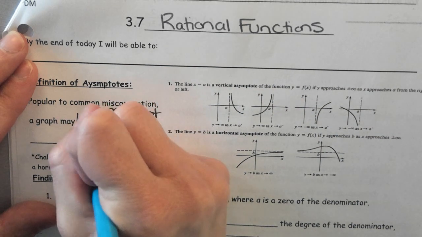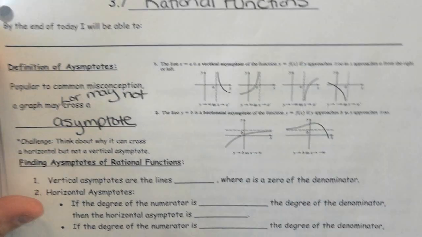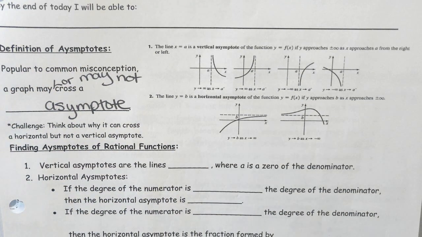So it can, believe it or not. Most of the time I tell people to think about asymptotes kind of like an invisible dog fence. It kind of holds everything in.